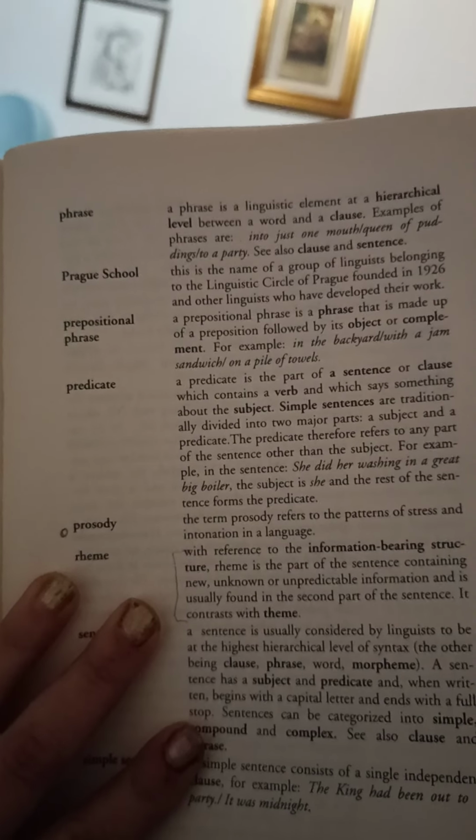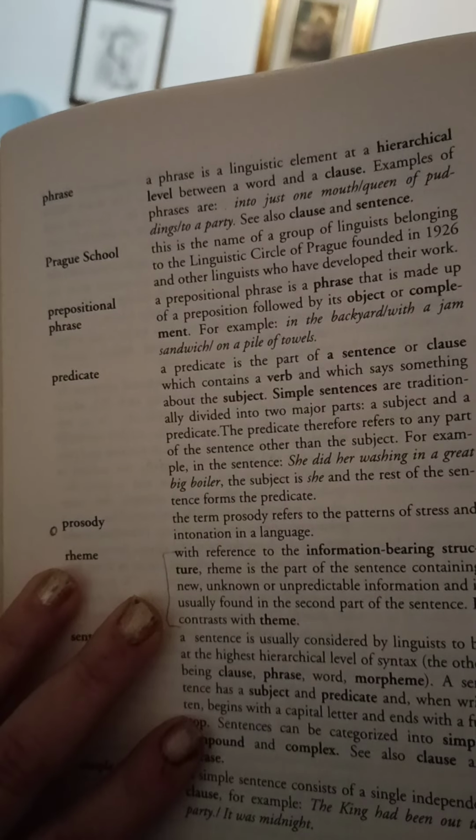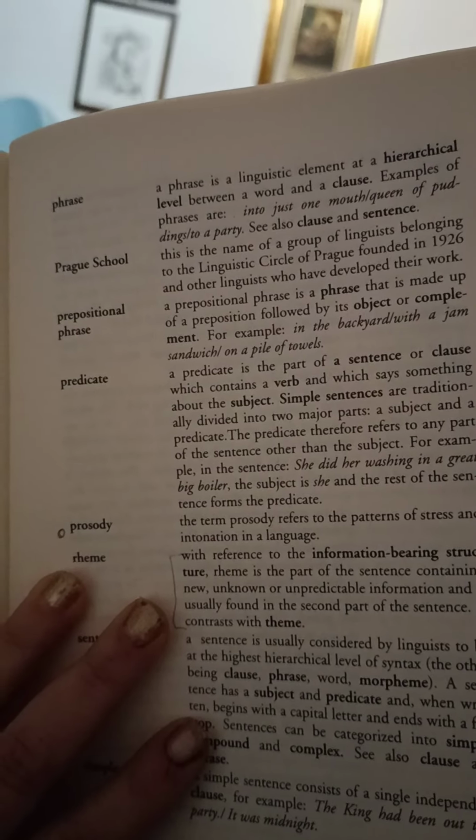Phrase is a linguistic element, a hierarchical label between a word and a clause. Example phrases are "into town," "queen of partying," "to a party." See also clause and sentence. Prague School is the name of a group of linguists belonging to the Linguistic Circle of Prague, founded in 1926, and other linguists who have developed their work.